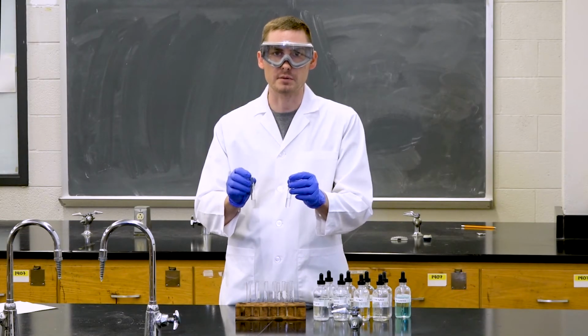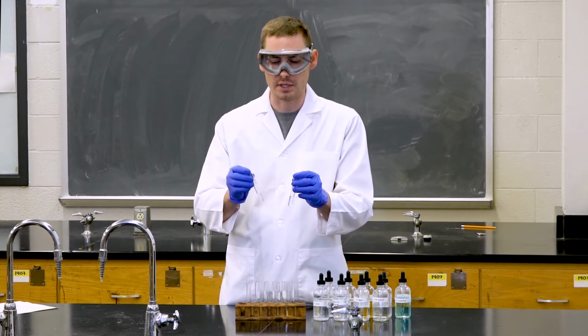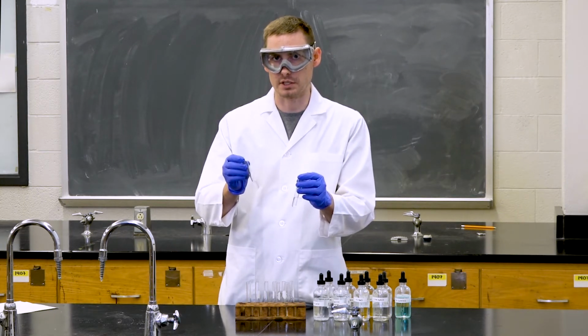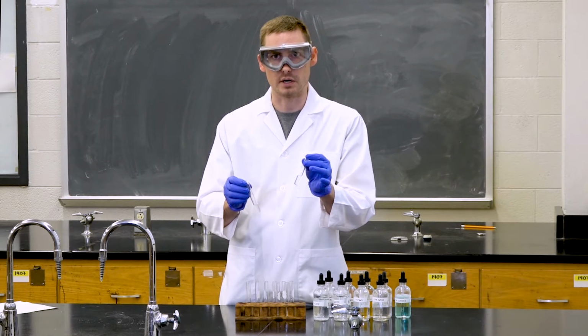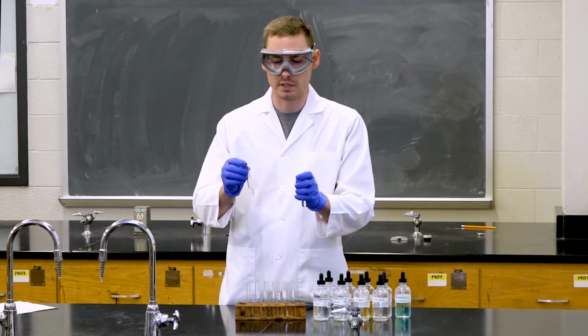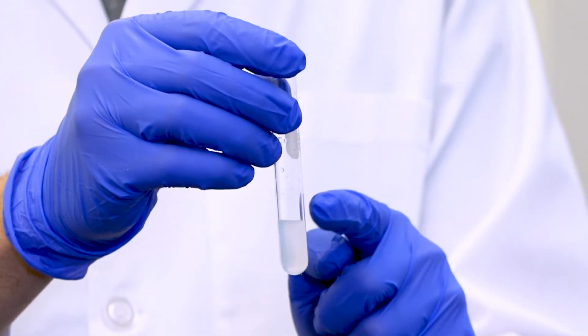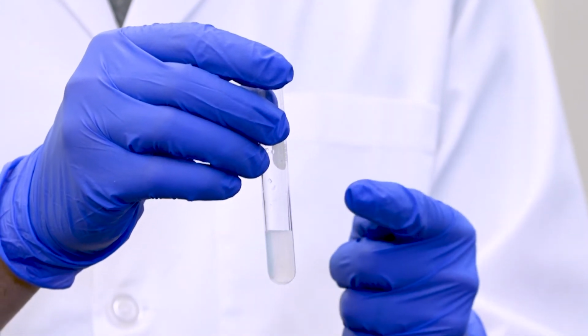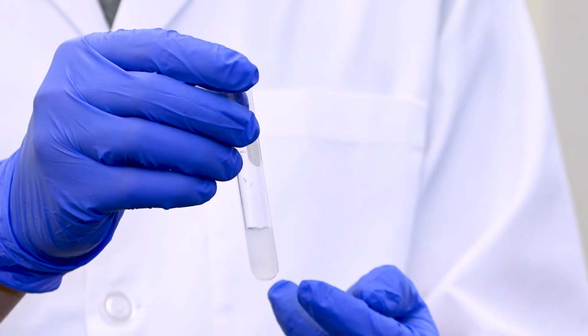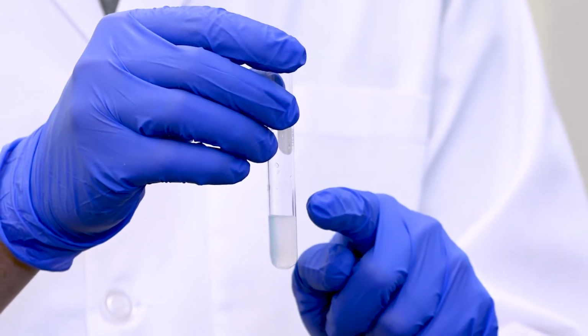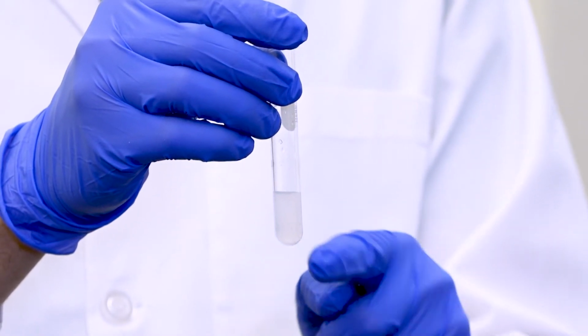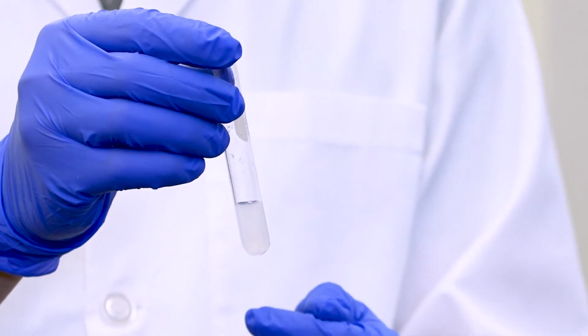After we have added the sodium carbonate to both solutions, we can see that in our calcium chloride solution a solid has formed, and in our distilled water no solid is formed. This white precipitate or solid that has formed in this test tube is calcium carbonate. If we are to allow this to sit for a while or to centrifuge it, eventually the calcium carbonate would fall out of solution, and that's how we know it's a solid as opposed to just a color change.